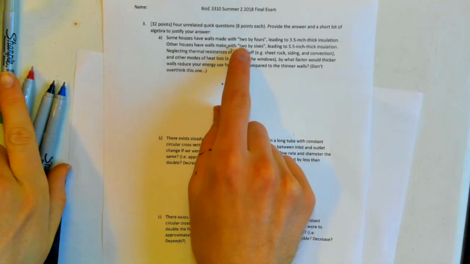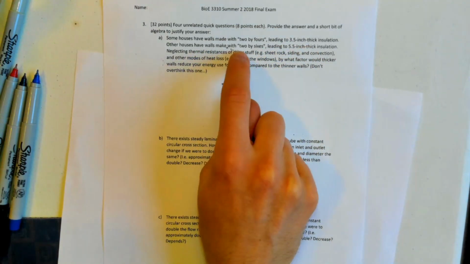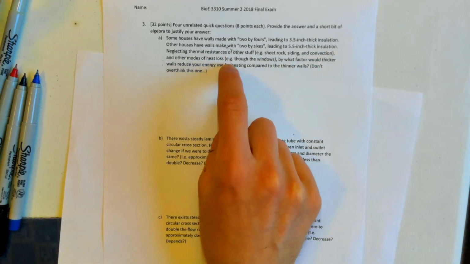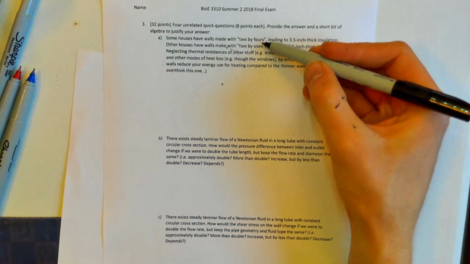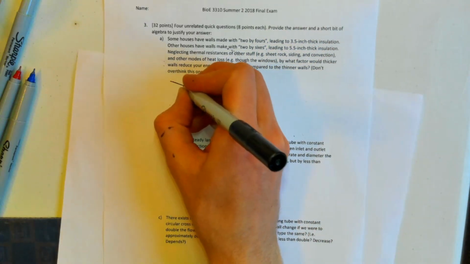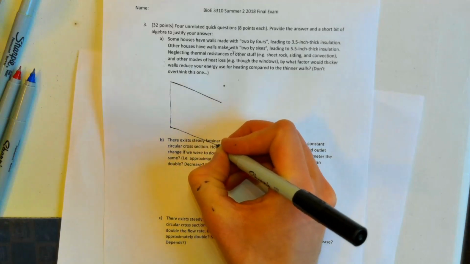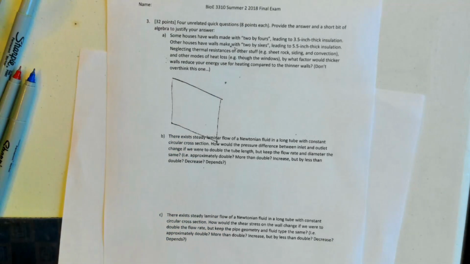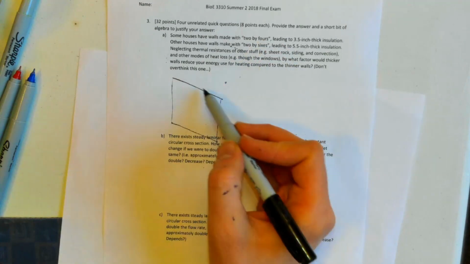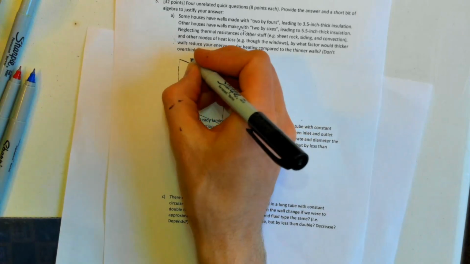Houses are constructed with 2x4s leading to 3.5 inch thick insulation, or 2x6s, 5.5 inch thick insulation. So regardless of whether my house is made of 2x4s or 2x6s, I still have the same overall size of my walls. So I'm almost investigating walls that look like this. Whether these walls are made of 2x4s or 2x6s, the overall size of my wall is the same. It's just the thickness that's different, right?